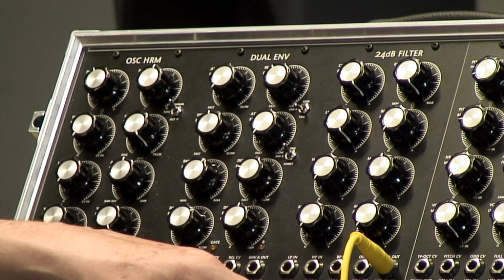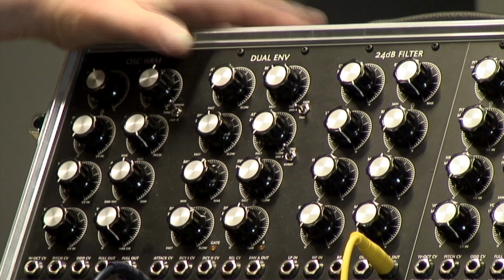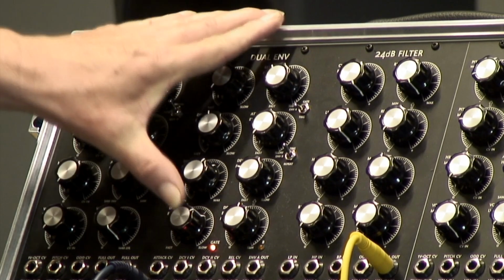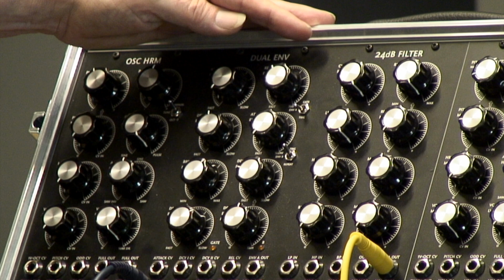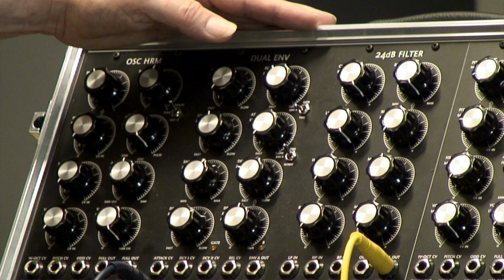Basically, the attack time, the first decay time, the second decay time, and the release time can be modulated with control voltages.